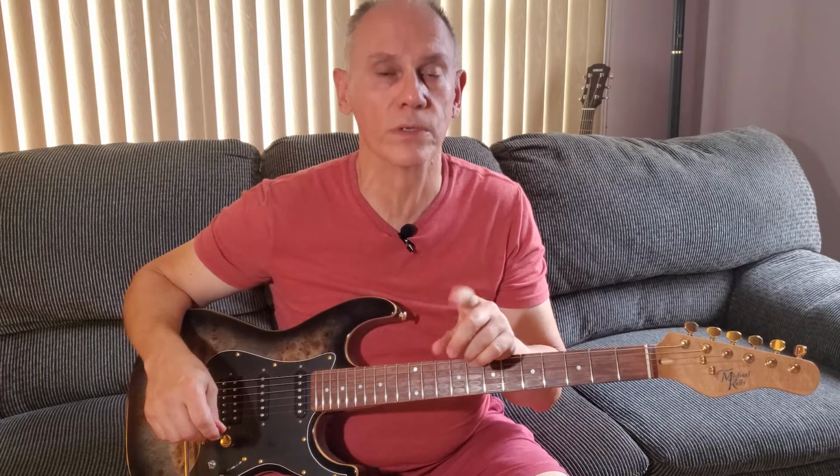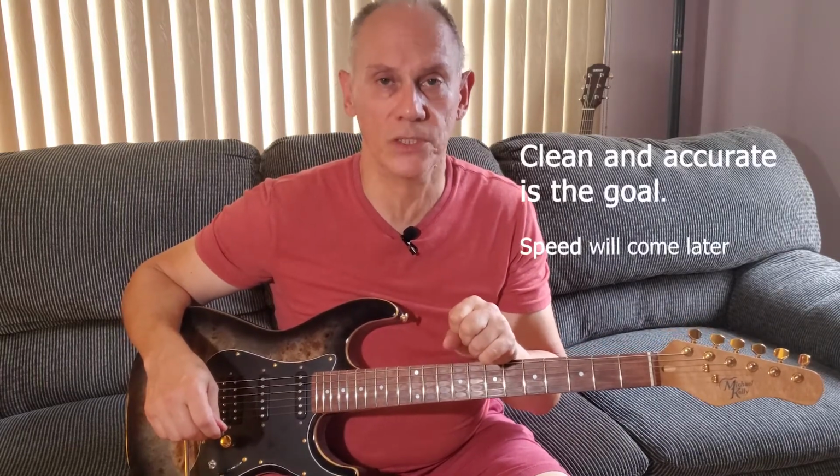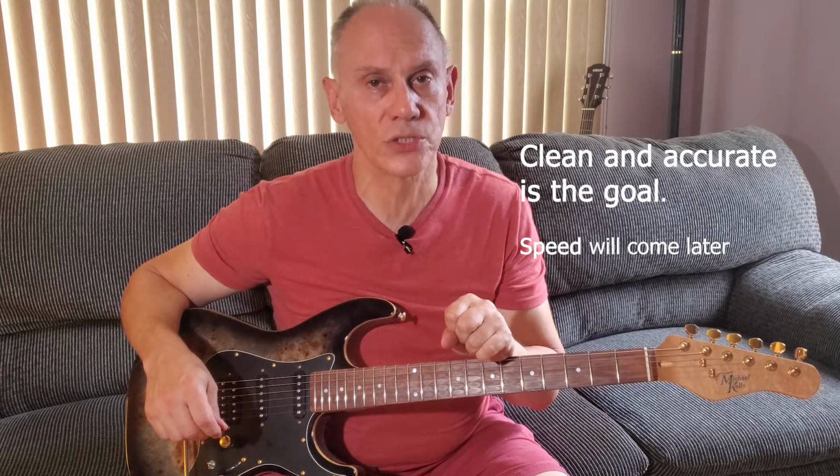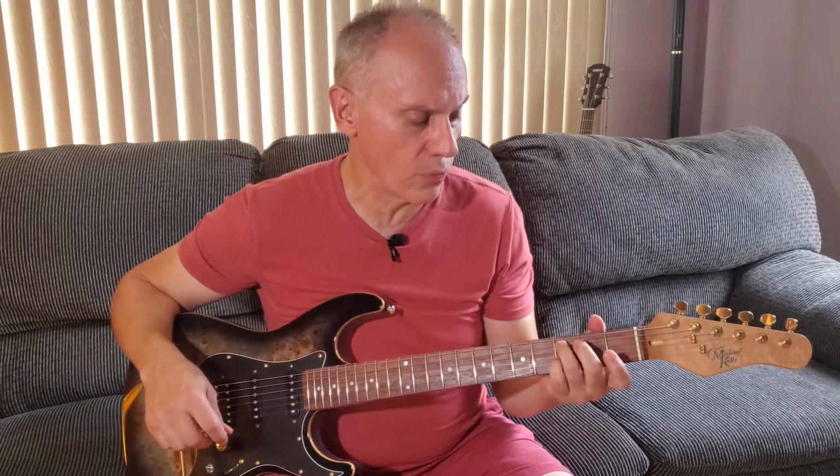Tip number 1, before we even begin, this is vitally important. This is not a speed drill. This is not how fast you can change chords. Speed will come eventually on its own. It is much more important that when you strum, for example, a C chord, every note rings true and it's clean and it's accurate. That way when you play a D chord, it's clean and accurate. It's not a question of how fast you can go in between. It's a question of getting them clean and accurate. It doesn't do you any good if the chord sounds like mush. It's important to play clean and accurate.